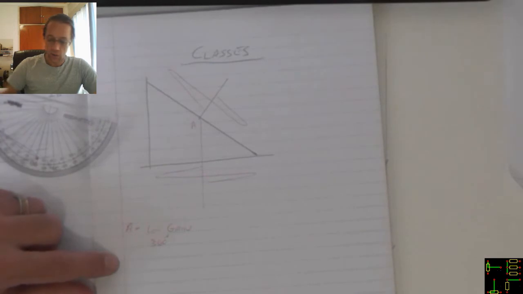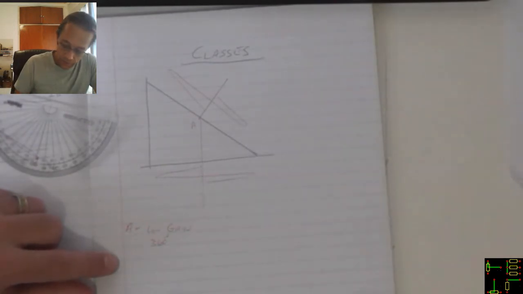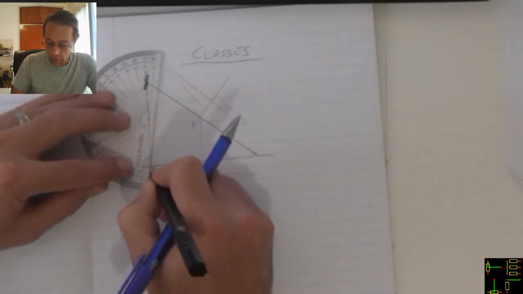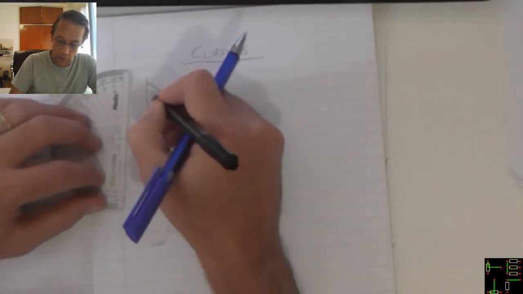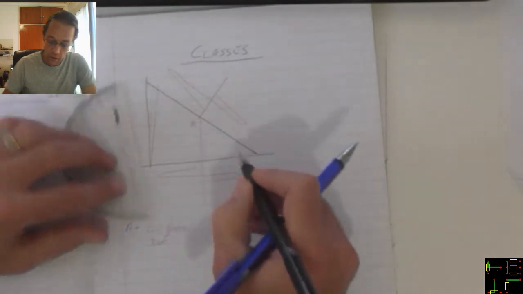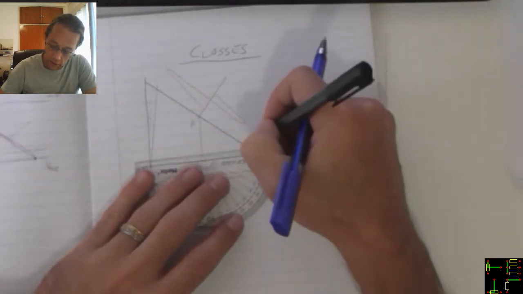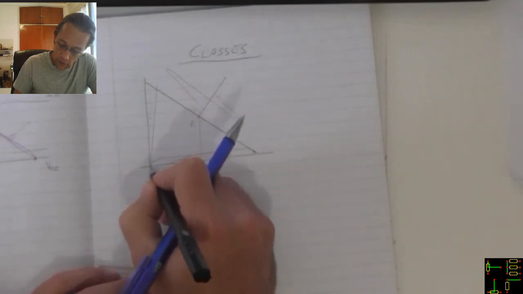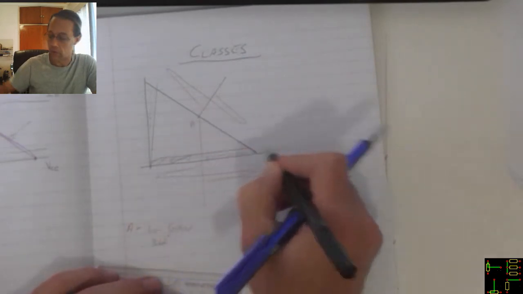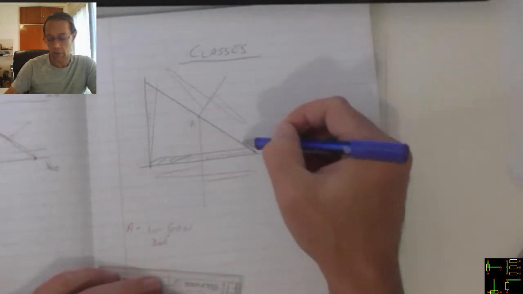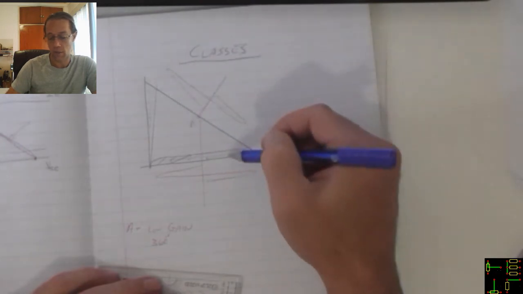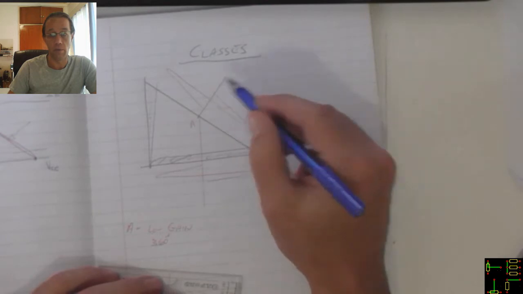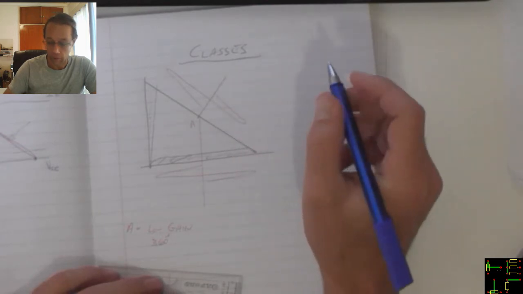Now if we look at the class B amplifier, remember our amplifier will have that area there, which is the saturation, and that area there, which is the cutoff. Okay. The moment the signal enters into the saturation or the cutoff, we're going to have distortion. In other words, a portion of the waveform is going to be cut off.